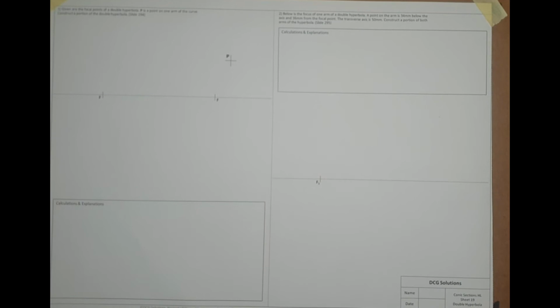And page 90, question 1. Given are the focal points of a double hyperbola. P is a point on one arm of the curve, or one branch of the curve. Construct a portion of the double hyperbola. Right, so we might be looking at combining the theory we did in the last one with the compass method of constructing a hyperbola.